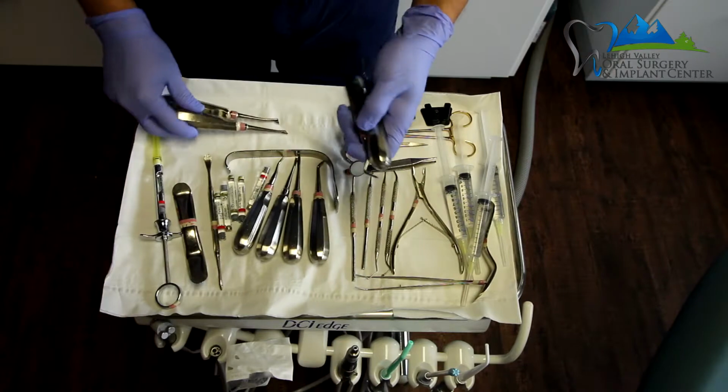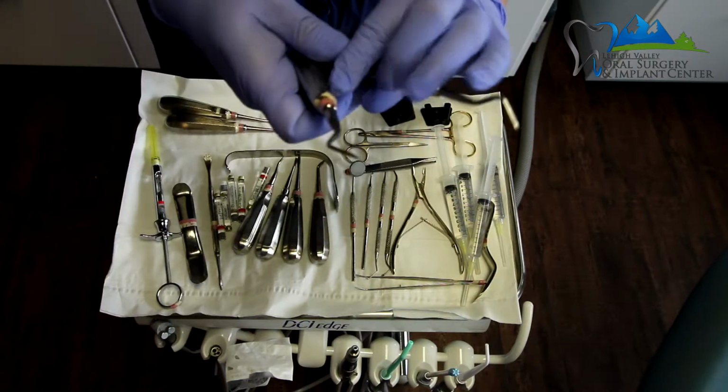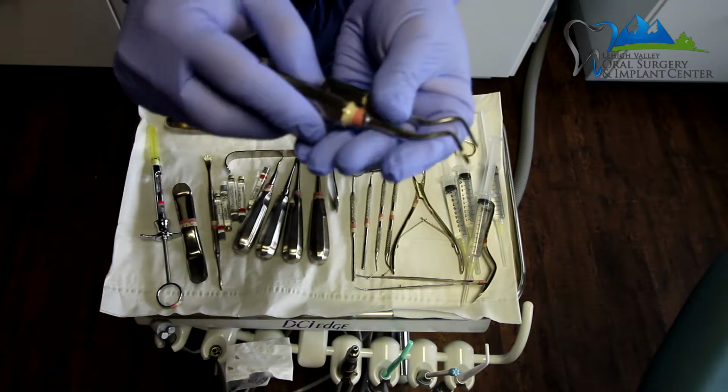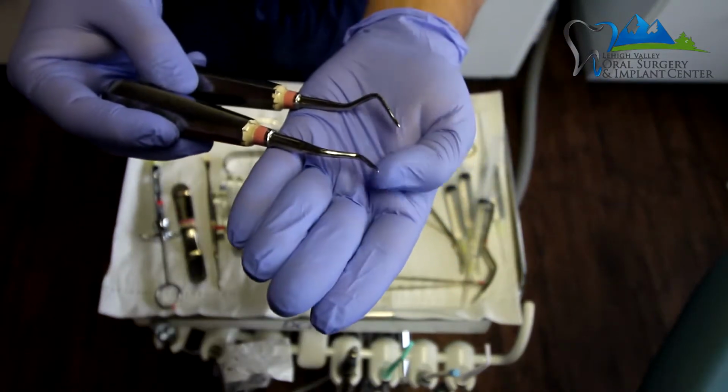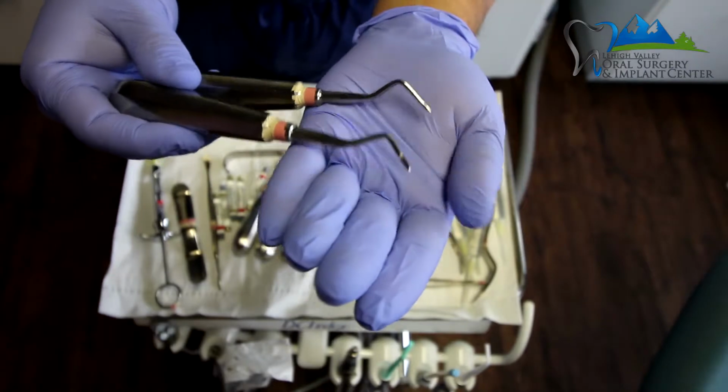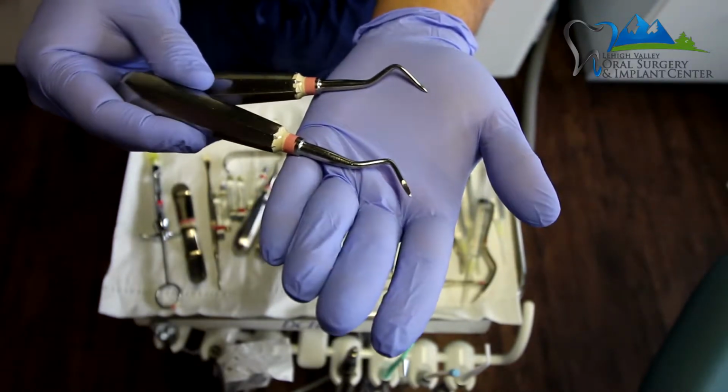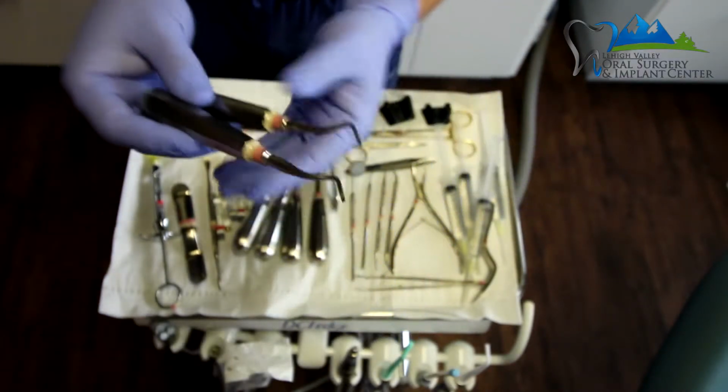And then finally over here we have one more set of elevators, which are the root tip pick elevators or root tip elevators. And you can see these are much finer and kind of narrower, so you can get down into the socket to get any residual root tip out.